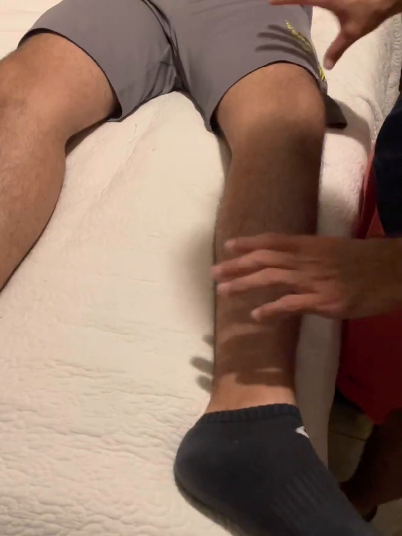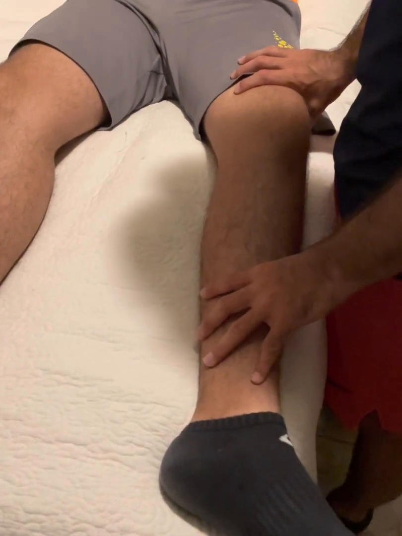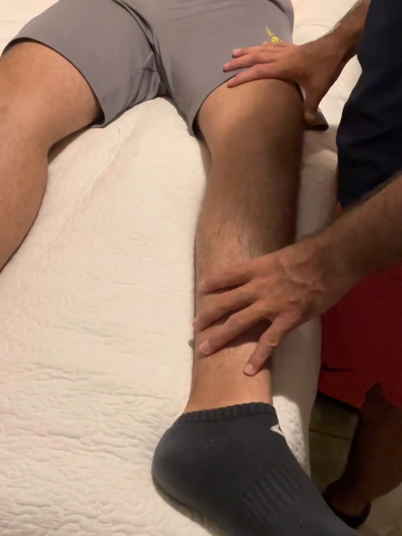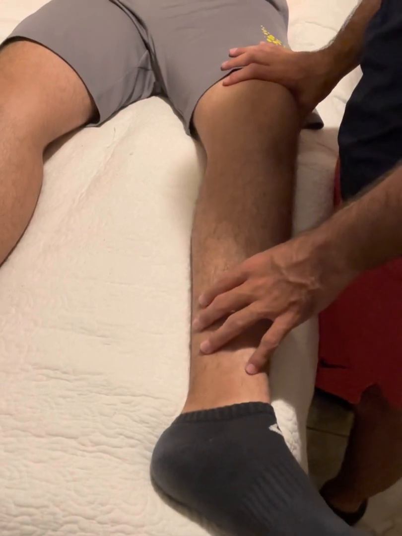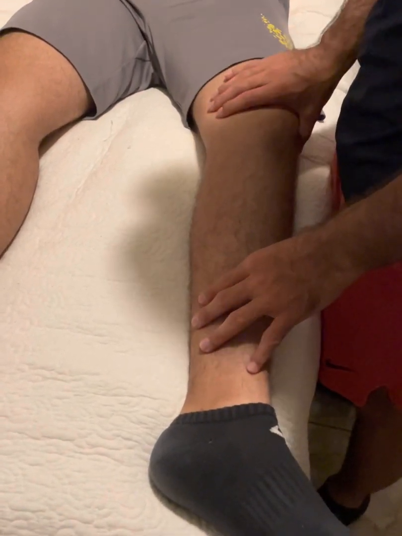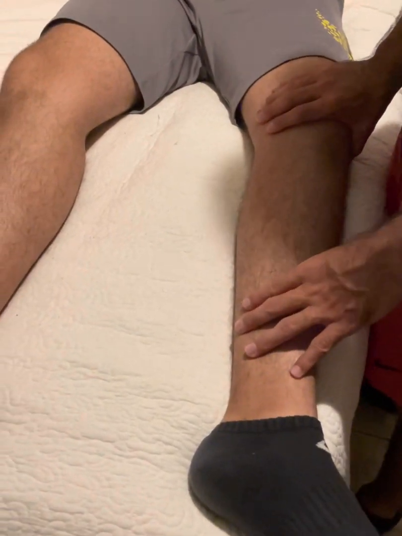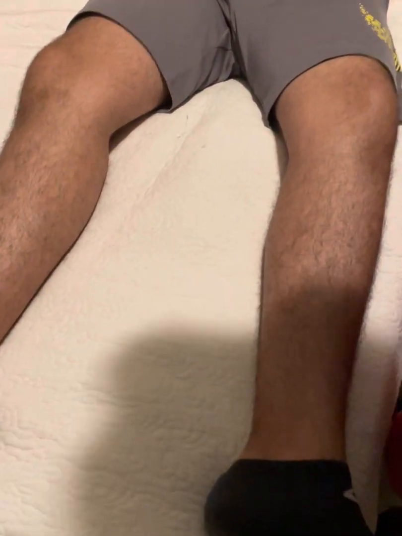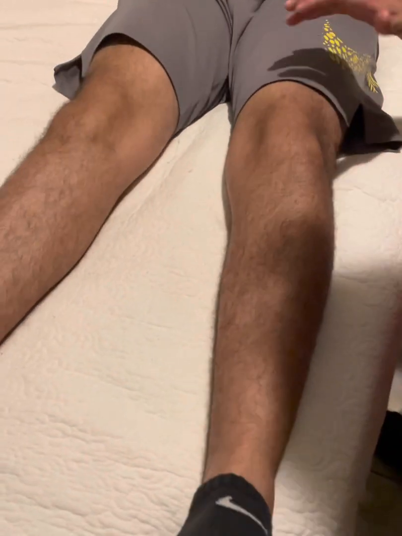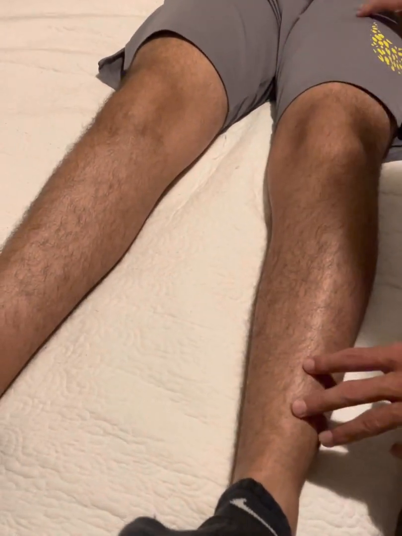Thank you. Okay, sir. Now that you're lying supine, I will be performing a valgus stress test that assesses the integrity of your medial collateral ligament. The first thing I will do is use my right hand on your left side.